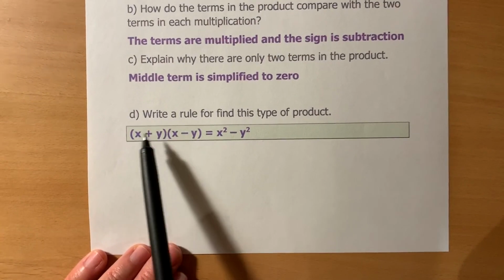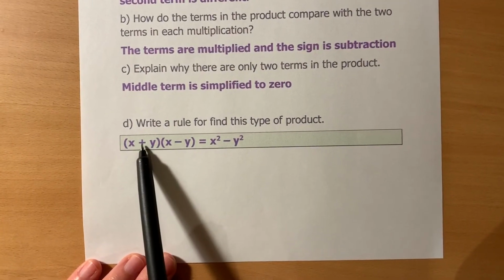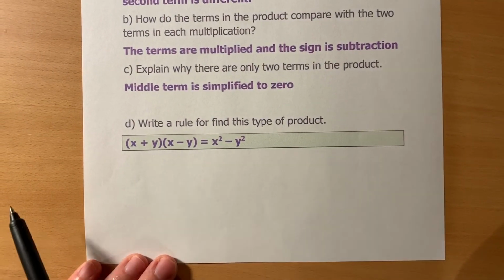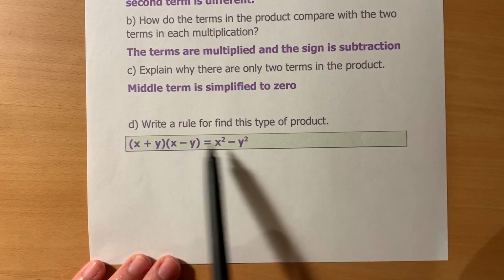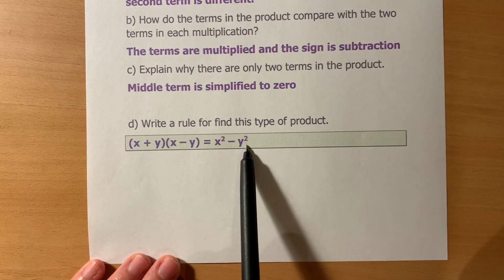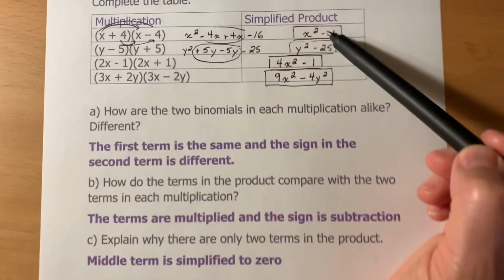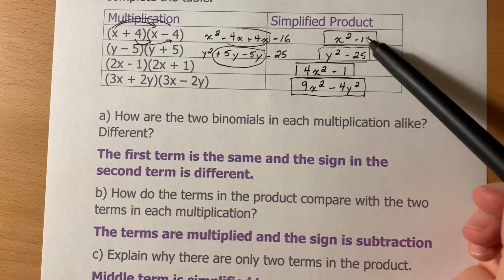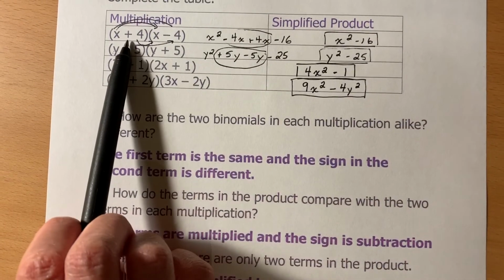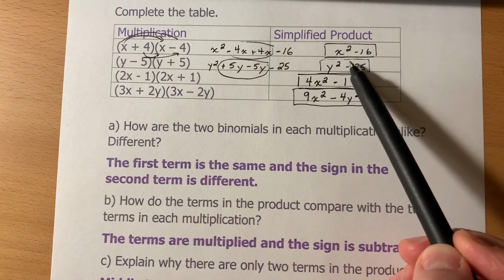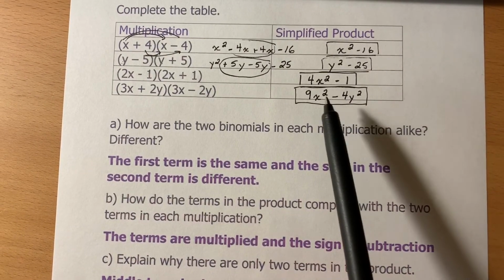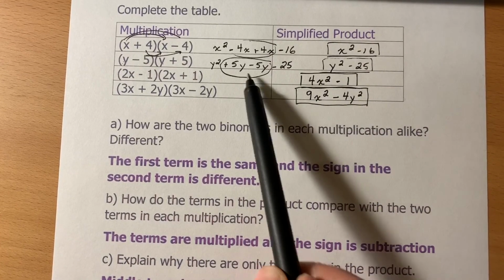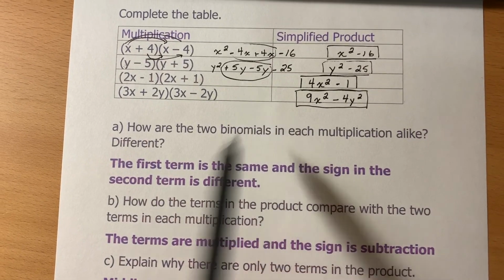The first numbers are the same. The second number, one is positive, one is negative. So once again, x times x, x squared, y times negative y, negative y squared. And the one thing hopefully you notice is what sign is it always here? It's always a subtraction sign. Why is it subtraction? Because you're multiplying a positive with a negative. So it will always be subtraction. And you'll always have just two terms because the middle term simplified to a 0. That's it.